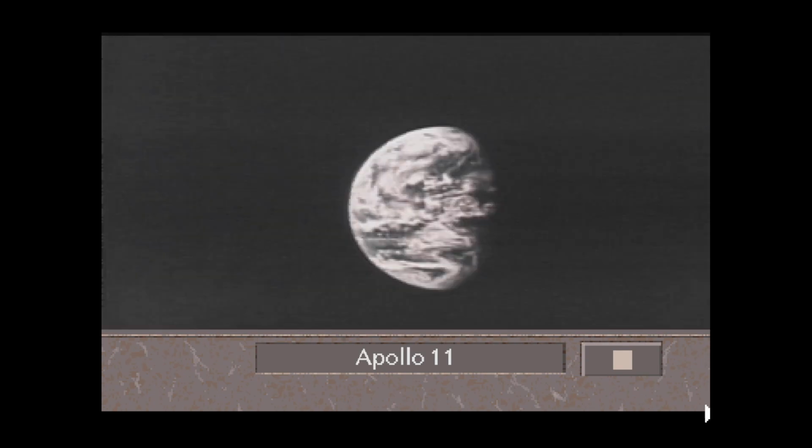Could you describe what you're looking at, over? Roger, you're seeing Earth as we see it at our left-hand window.